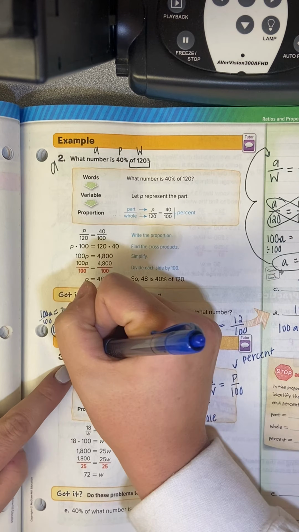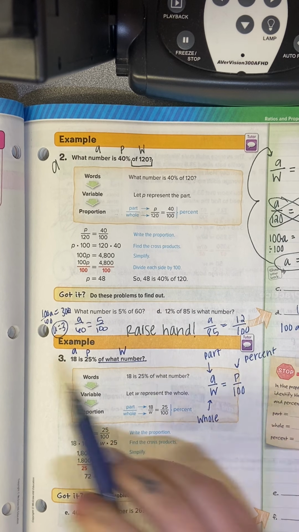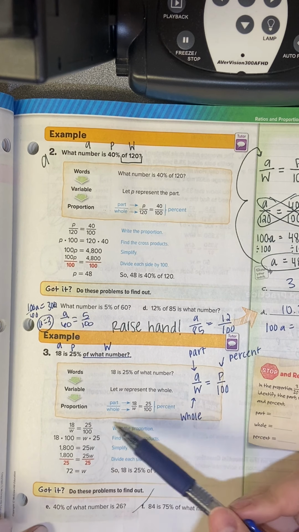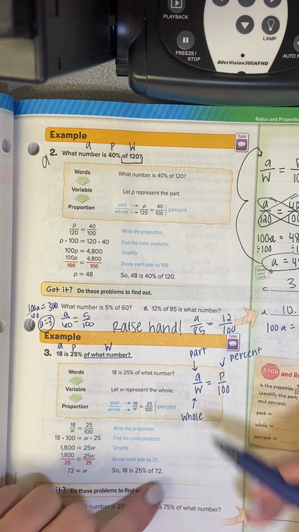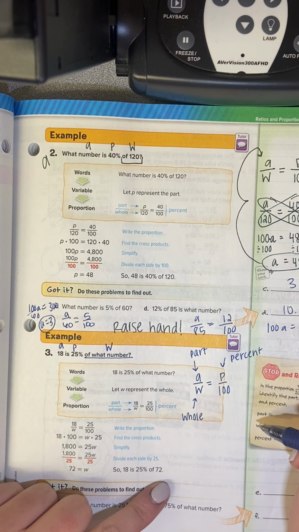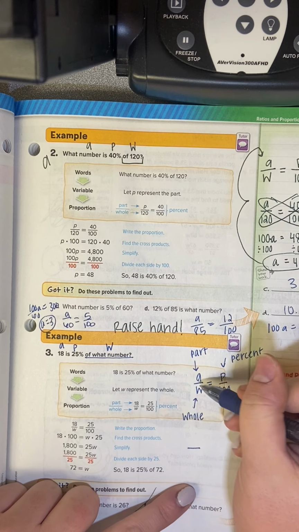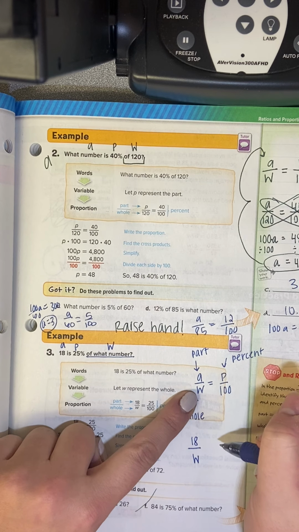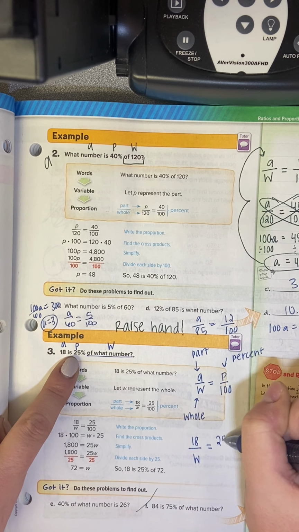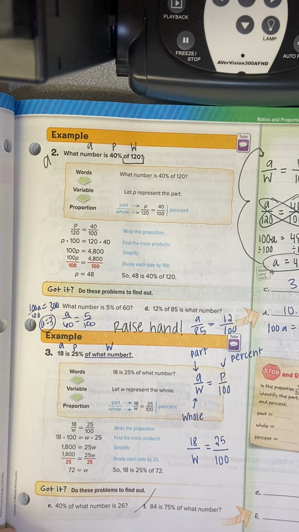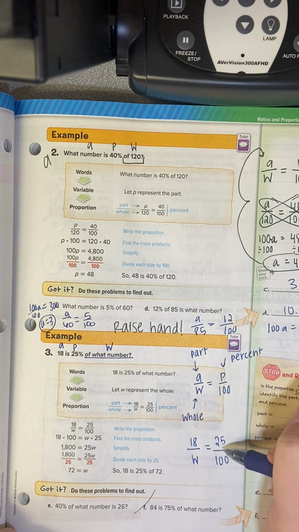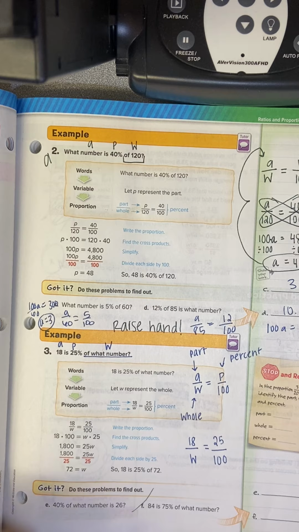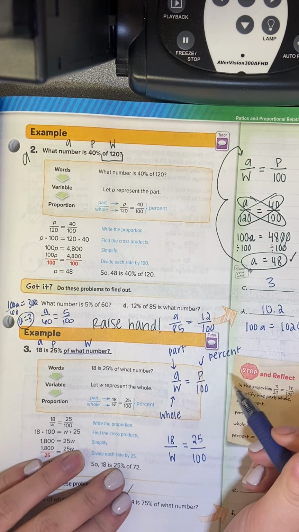So that means that 18 is our part. 18 is 25% of what number? Of what whole number? To solve this, we can see that they've solved it right here, so that you can see it solved live. I'm just going to plug in the 18 for the A, the W for the W, and the 25 over 100 for the P. Remember, this needs to have a denominator of 100 so that we can make this percent into a fraction. Now we're just going to solve as normal using cross multiplication.